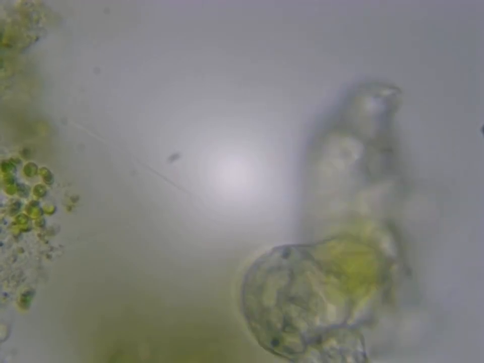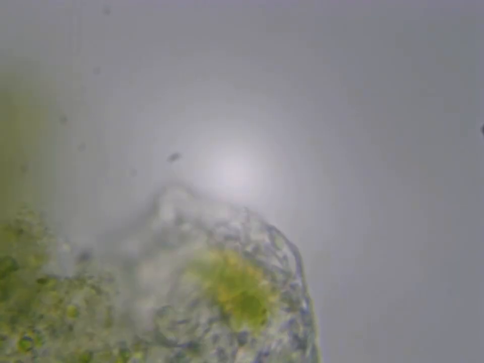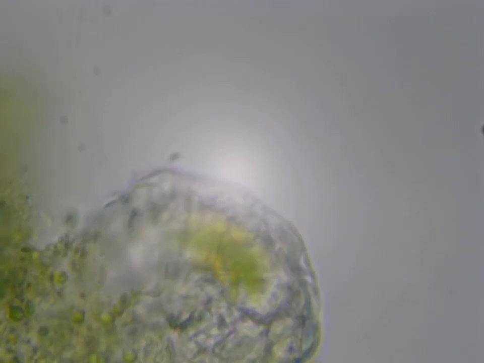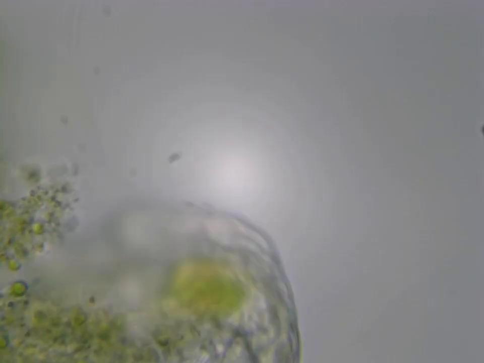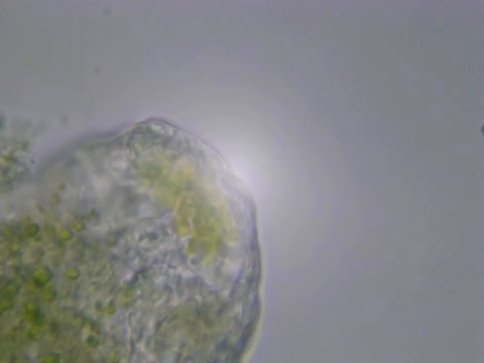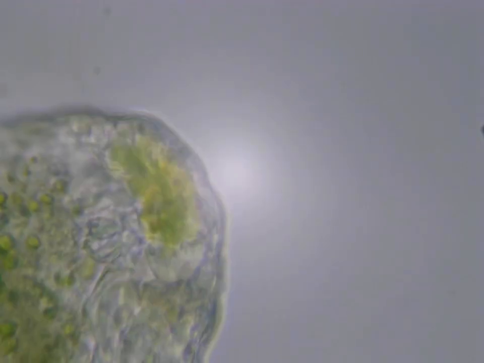Some can survive with just 3% water in their bodies. In the tun state, tardigrades can withstand temperatures ranging from absolute zero to over 150 degrees Celsius, as well as the vacuum of space, intense radiation, and dehydration. Once favorable conditions return, tardigrades can rehydrate and come back to life, resuming normal metabolic activity.